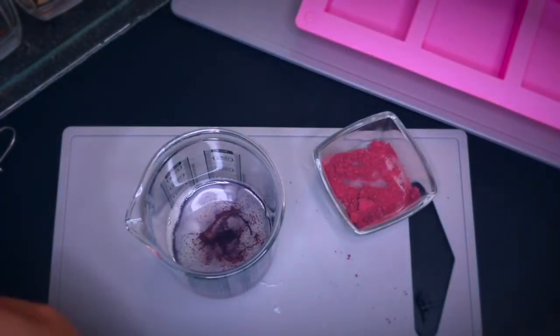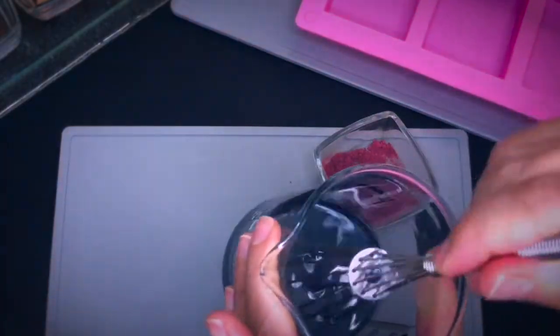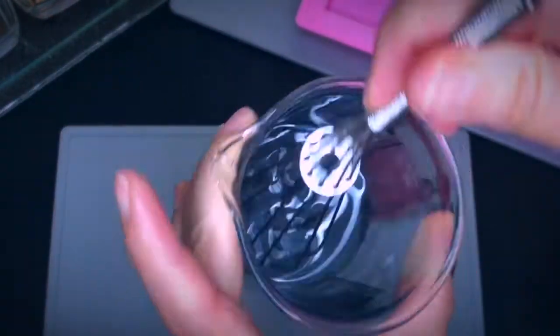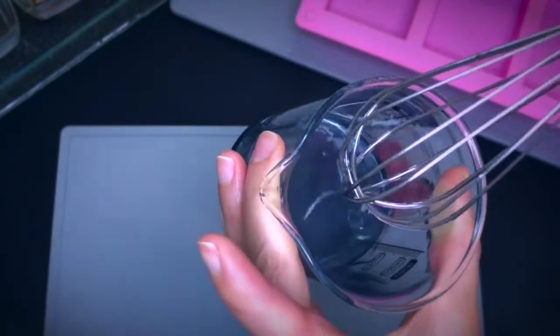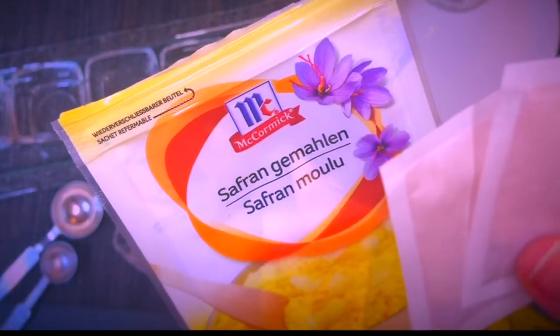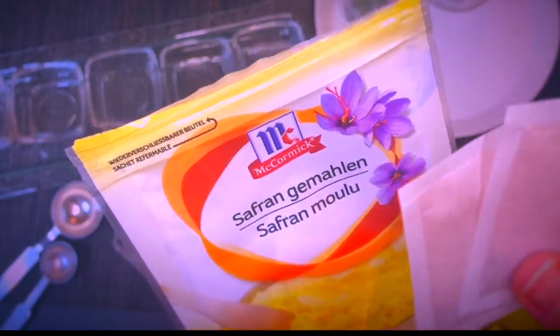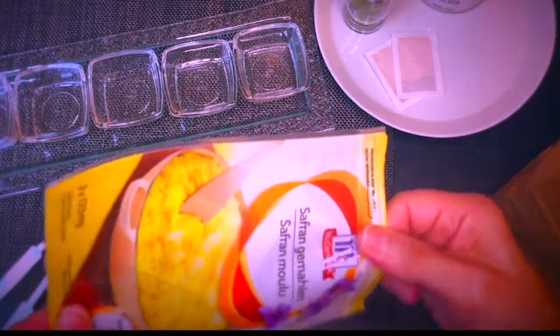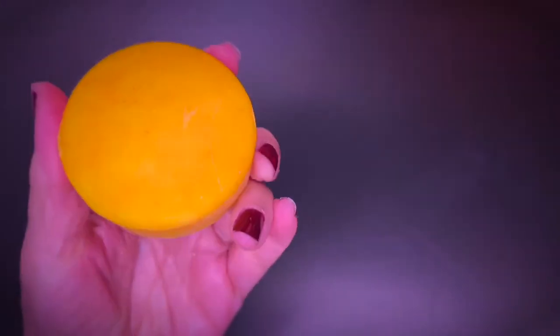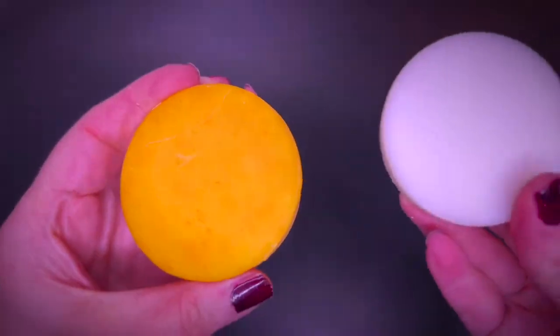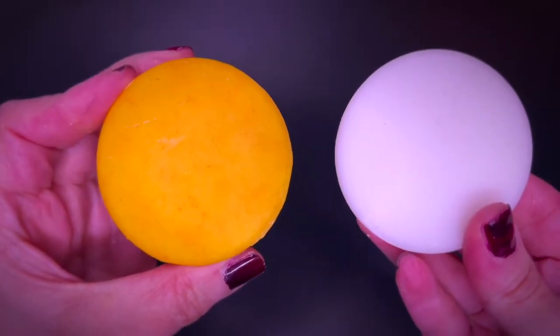Very interesting. Saffron is extremely expensive, but I wanted to try it out in cold process soap because it is known to give risotto a vibrant yellow color. As you can see, it does in this soap too.